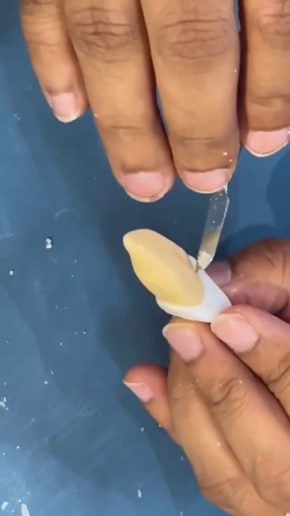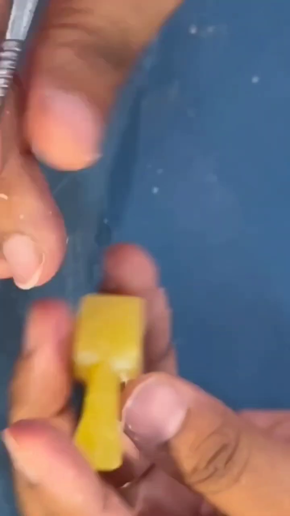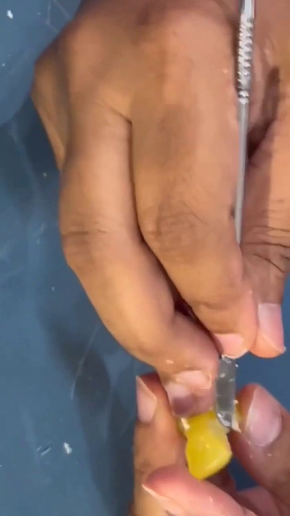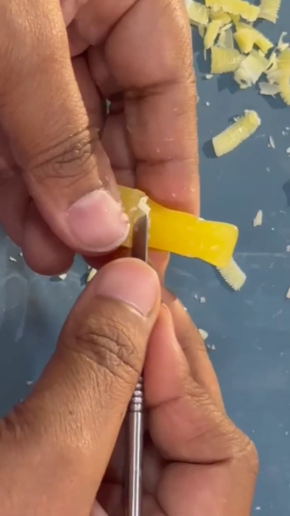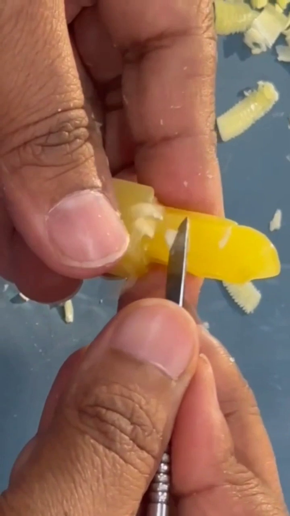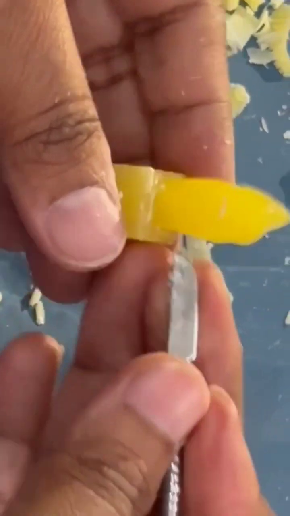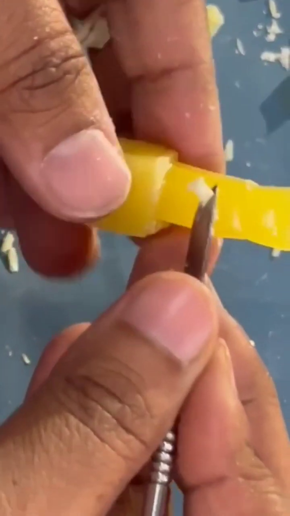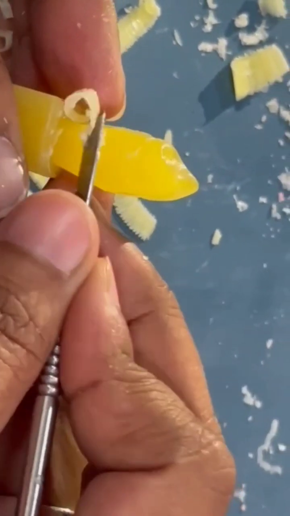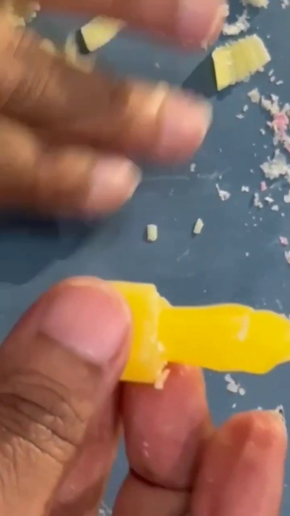We need to mark the cervical line. Once you get this apical 1/3, you have to apply more pressure at the apical 1/3. See now.